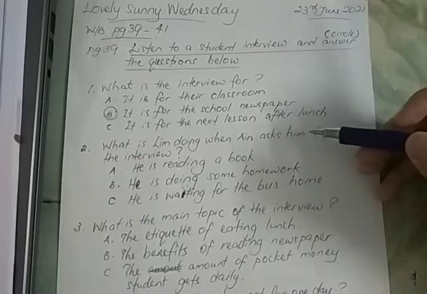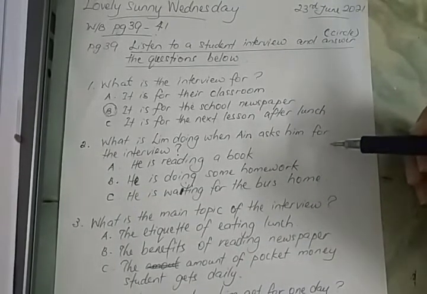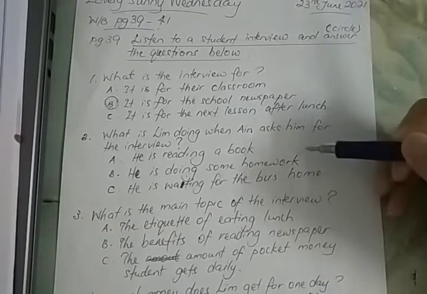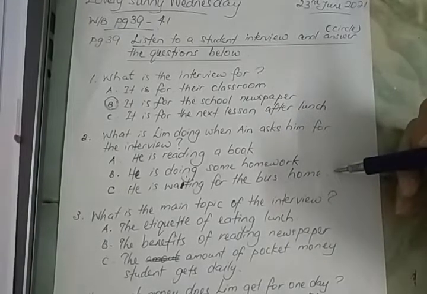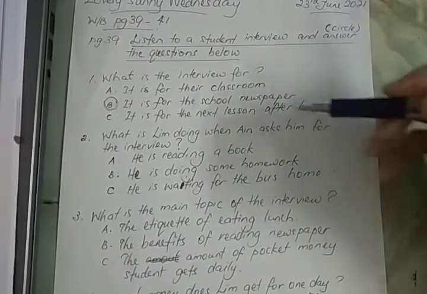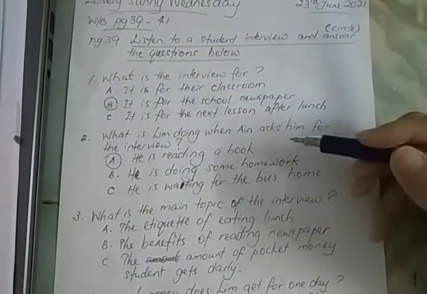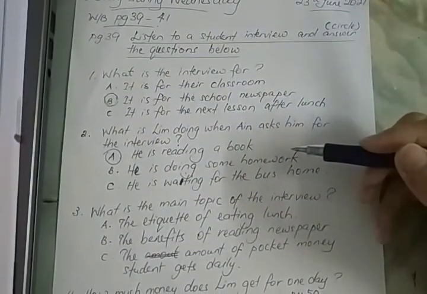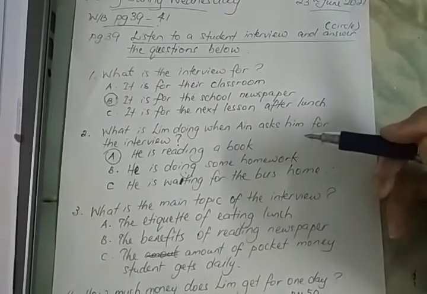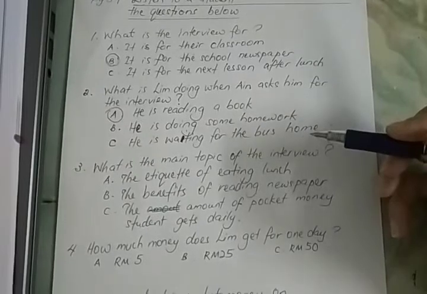Next question. What is Lim doing when I ask him for the interview? A, B, or C? Answer is A. He is reading a book, because he has just finished reading a book. 3.